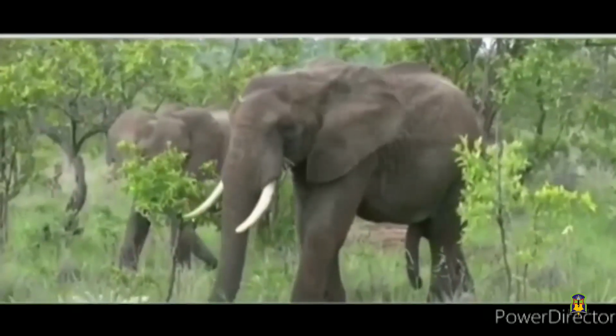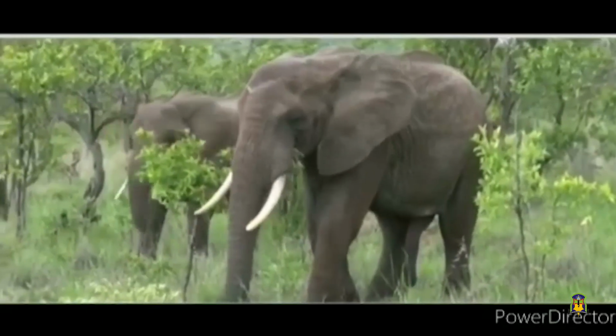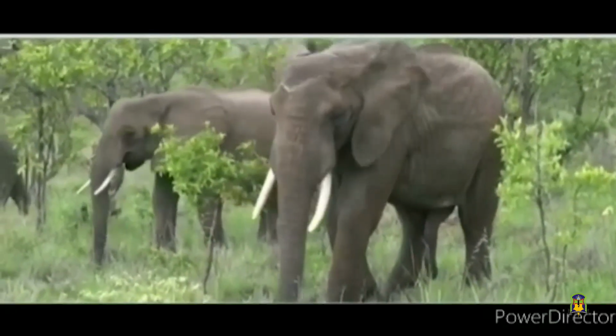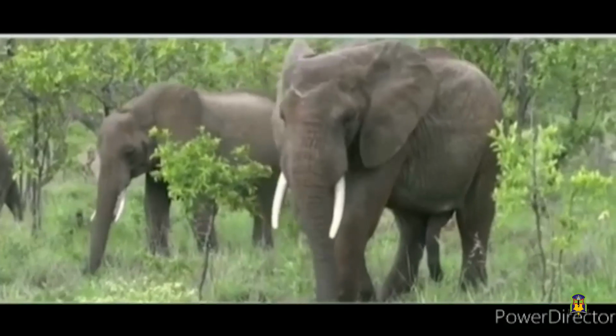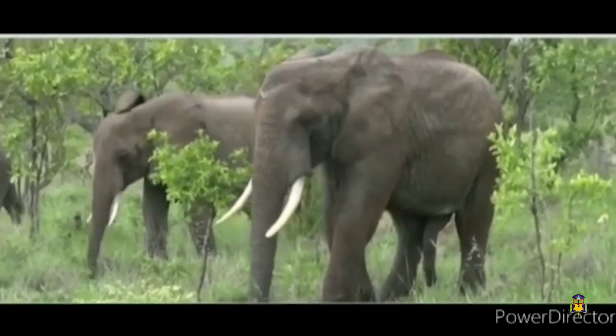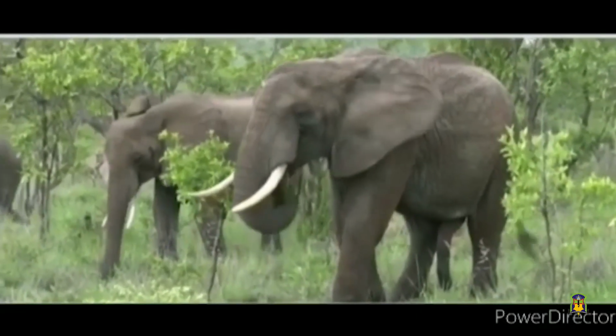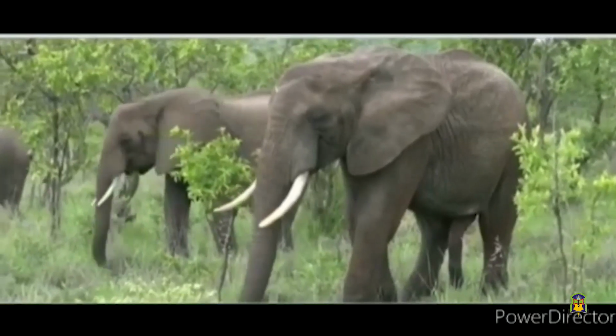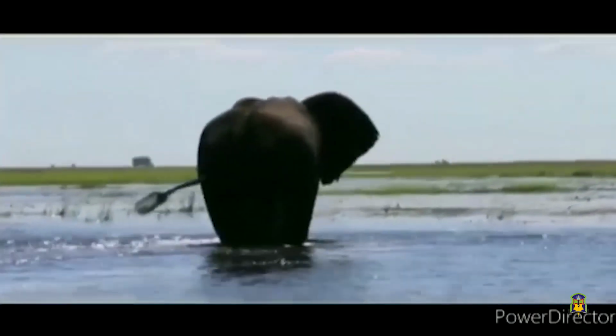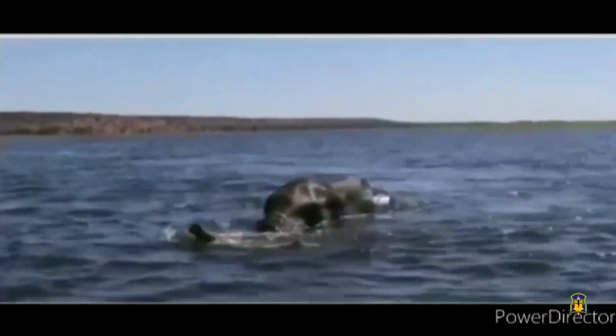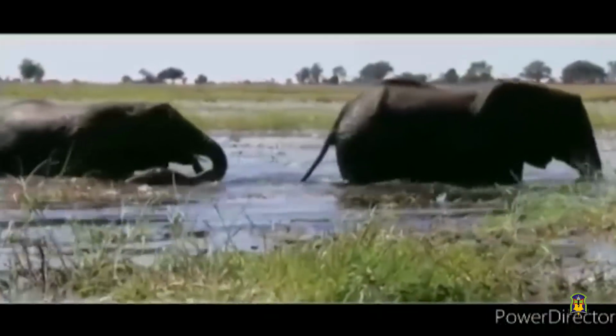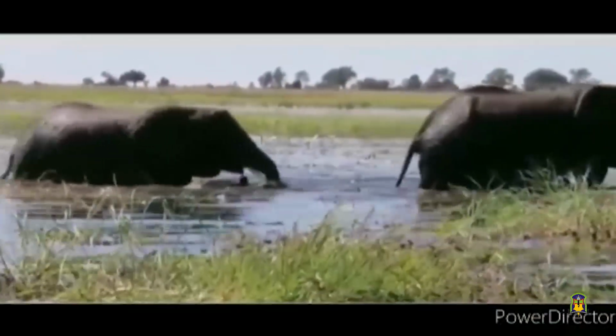Can you see that the elephant uses its trunk to tear off leaves and the branches of trees and put them into its mouth? The trunk also helps the elephant to suck water to drink. Let's see. Yes, and also to have a shower. And also the trunk is used for carrying heavy wooden logs.